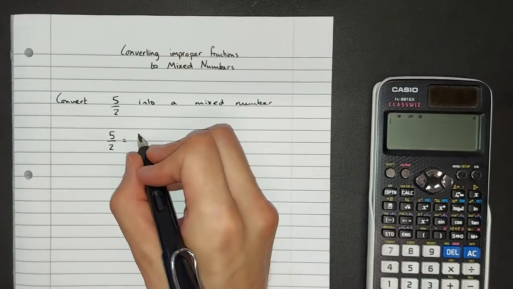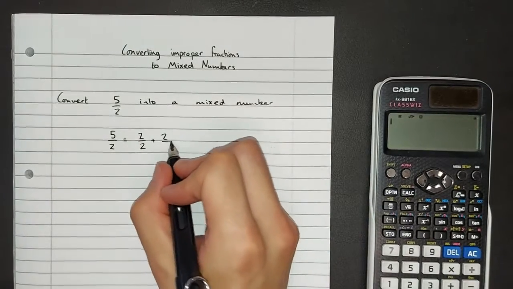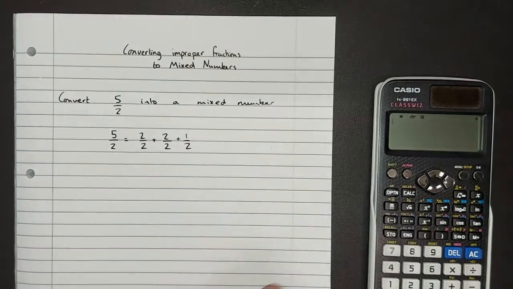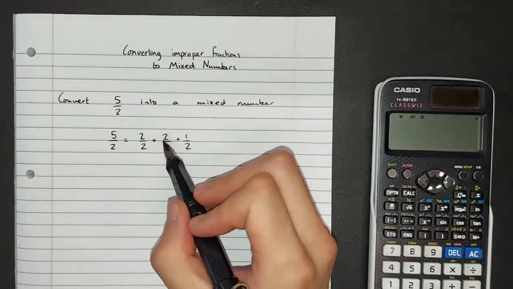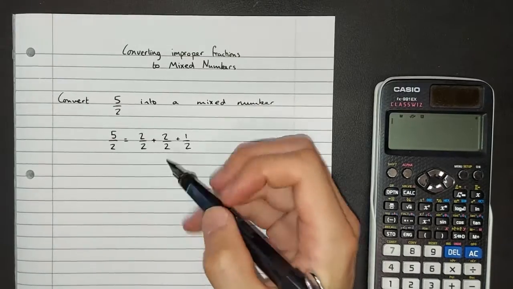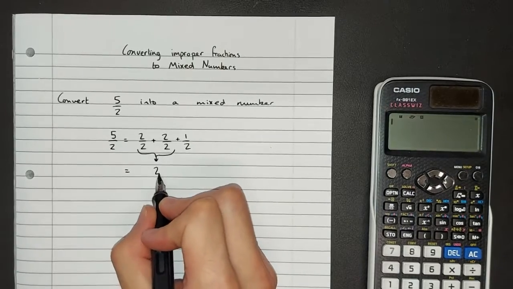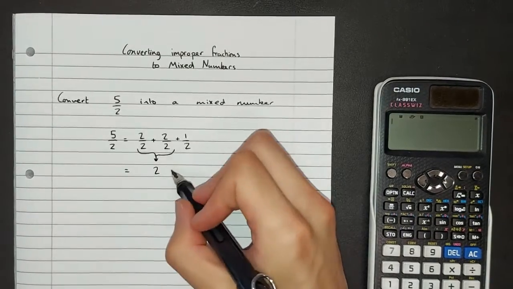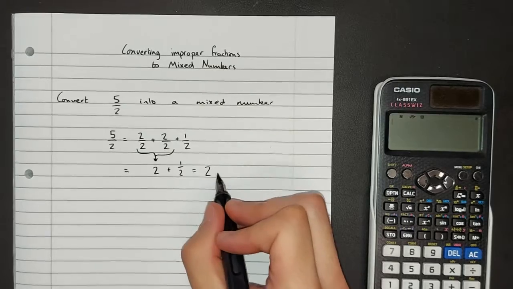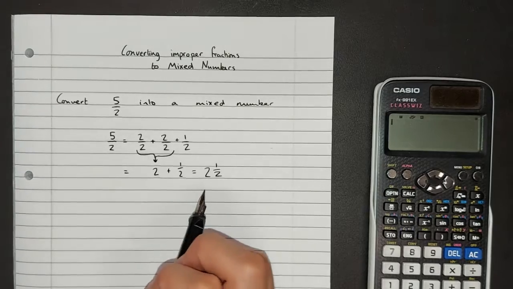Okay, well, 2 halves is a whole. So 5 halves is made up of 2 halves plus 2 more halves. That would take us to 4 halves plus 1 half. So you've got 2 halves plus 2 halves plus 1 half. Well, we know each of these is equal to 1, so that must mean that these two are the same as 2. Yeah, that's 1 add 1. And then we have plus an extra half. This here can also be written as 2 and a half. That is how we'd go about writing 5 halves as a mixed number.